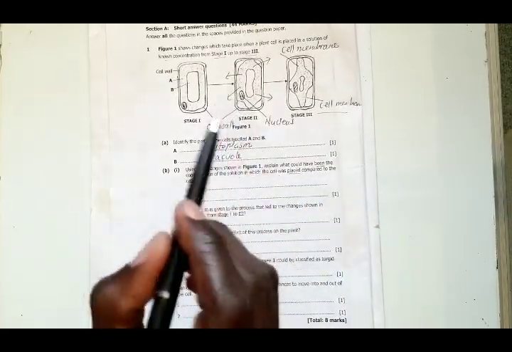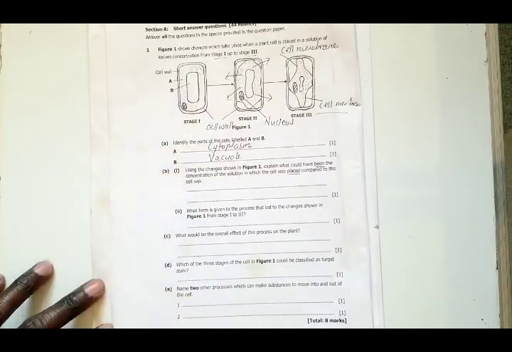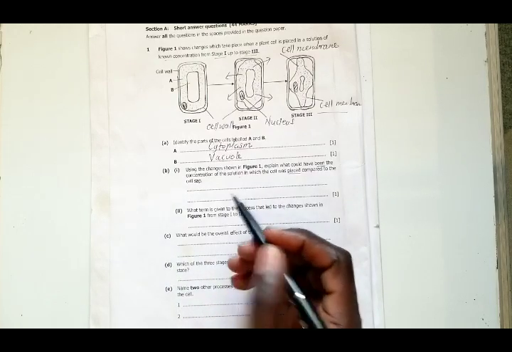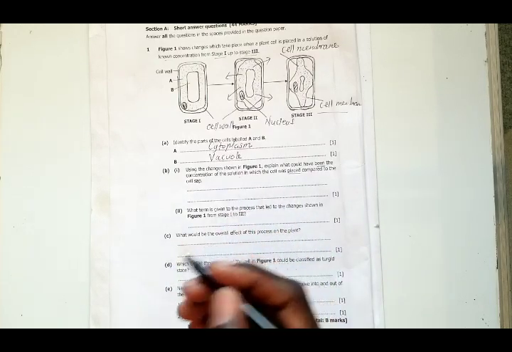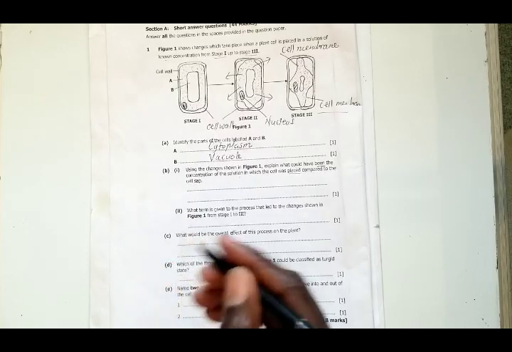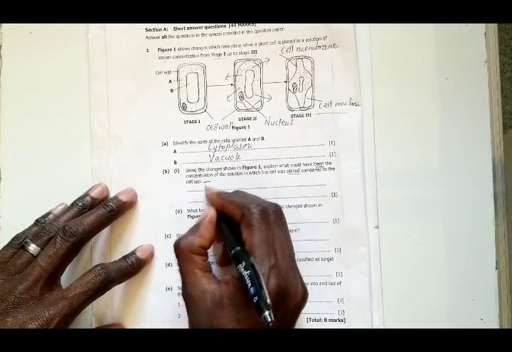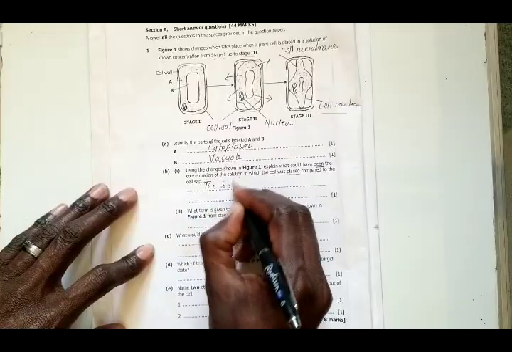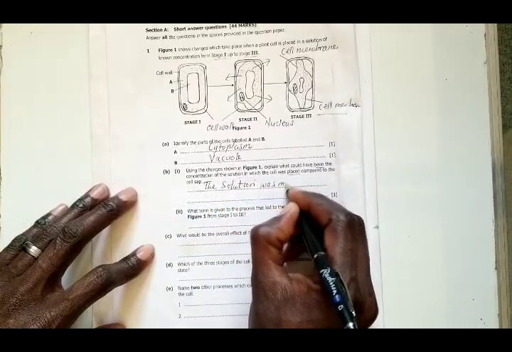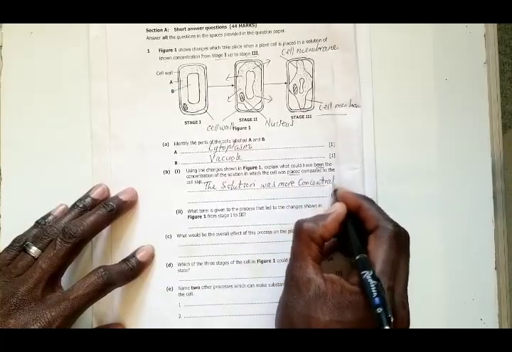So compared to the cell sap, the solution that is found in the vacuole, what would have been the concentration? So basically we could have said that the solution was more concentrated.